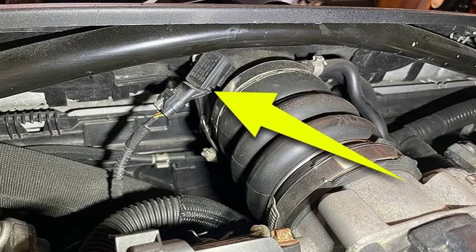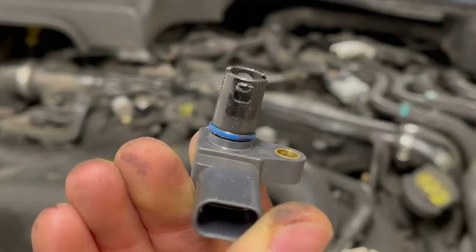The P006B code is a generic code, which means that it can occur on a variety of different vehicles. The specific symptoms of the P006B code will vary depending on the underlying cause. If you are experiencing the P006B code, it is important to have it diagnosed and repaired by a qualified mechanic. The P006B fault code is a serious problem that can cause a variety of symptoms, including reduced engine power, increased fuel consumption, and even engine damage. It is important to have it diagnosed and repaired as soon as possible.